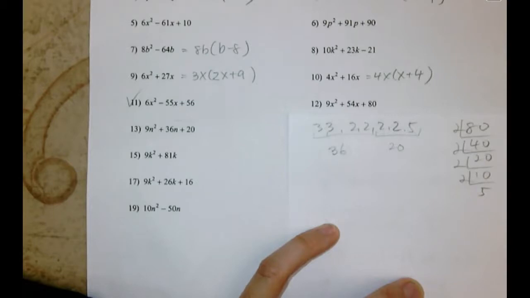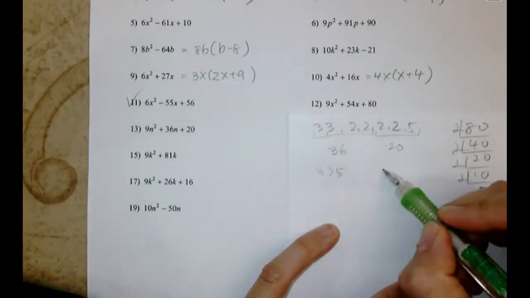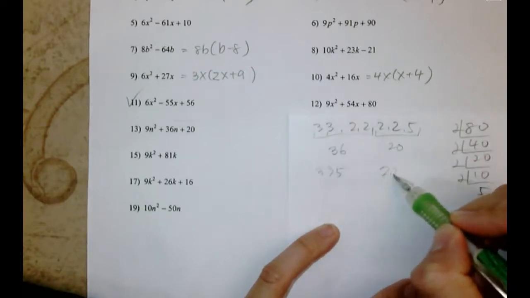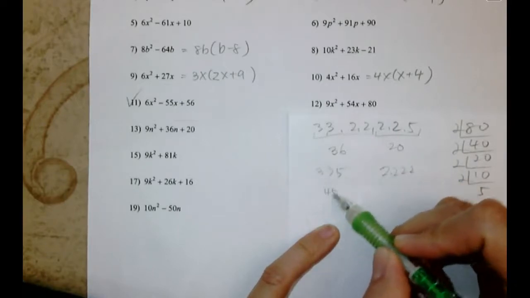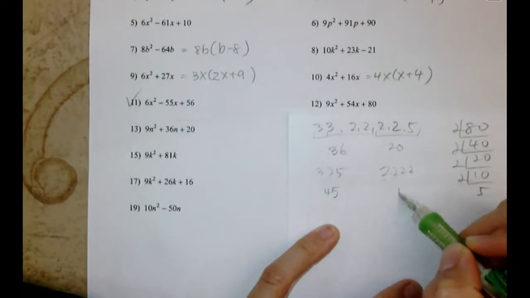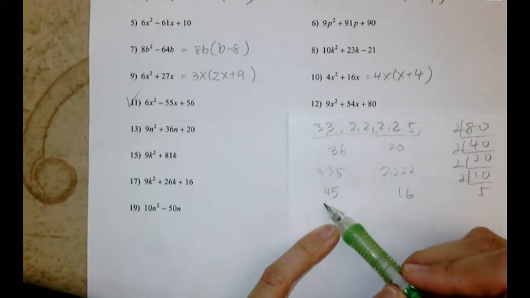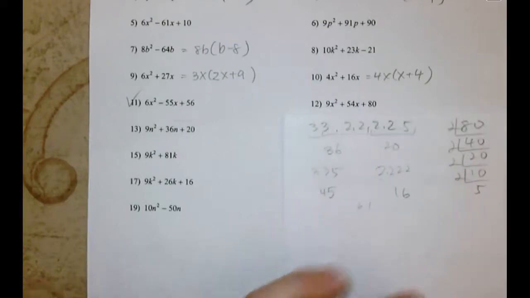So let's try, what should we try? 3, 3, 5, and four 2s maybe. So that's 15, that's 45, and that is 8, that's 16. Adds up, and we get to what? 61. So that doesn't work.